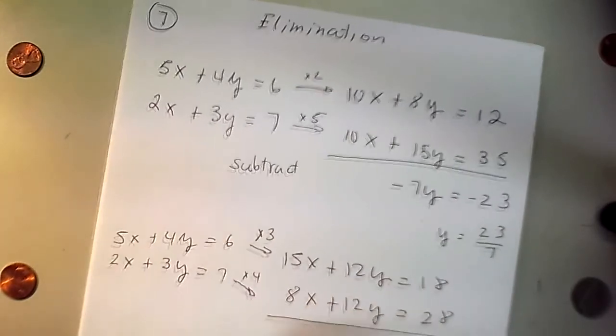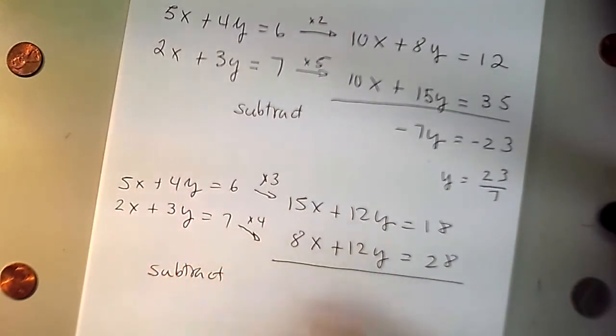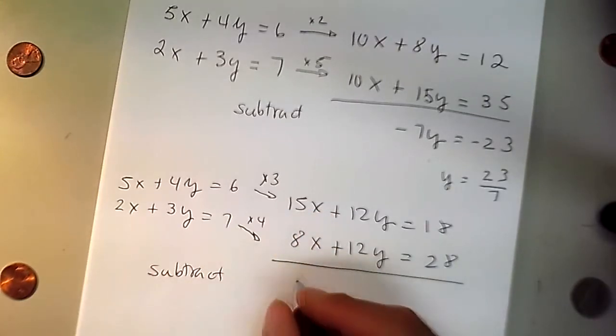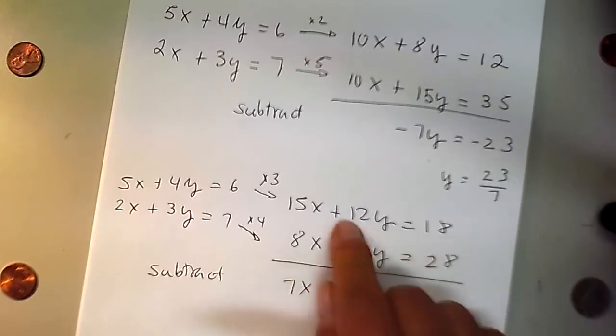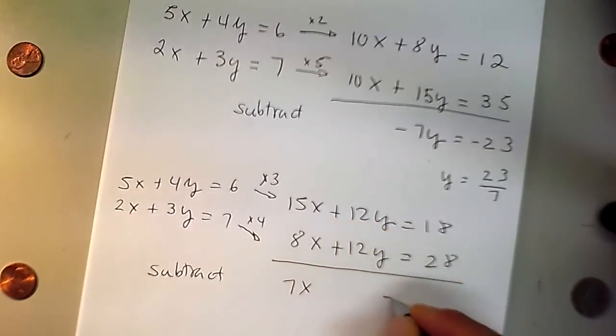And now we're going to subtract one equation from the other. 15x minus 8x, 7x. 12y minus 12y, no y. 18 minus 28, negative 10.